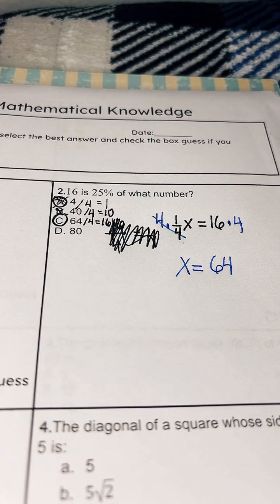Can you do 50% or 75%? 50%, you're always just dividing by 2.